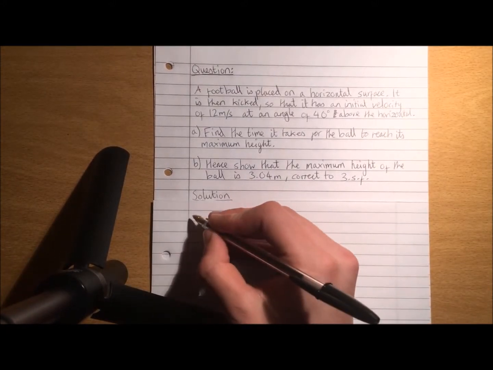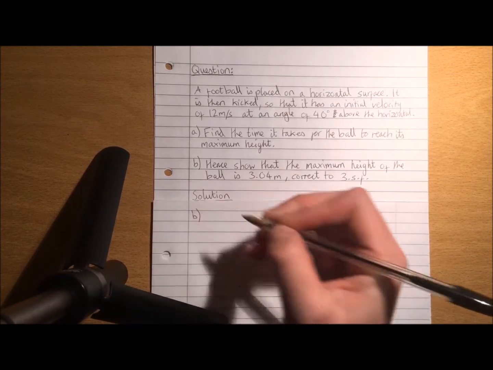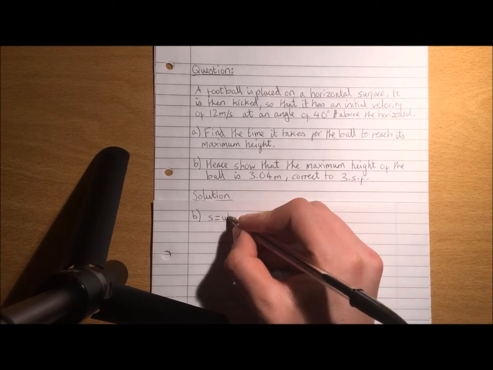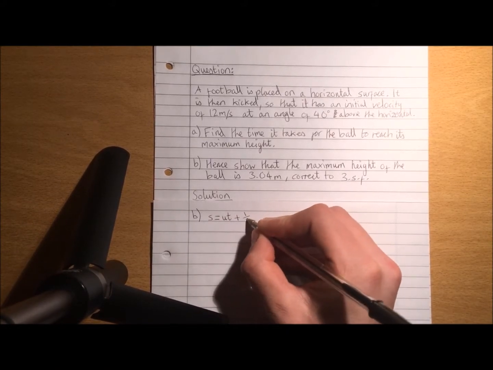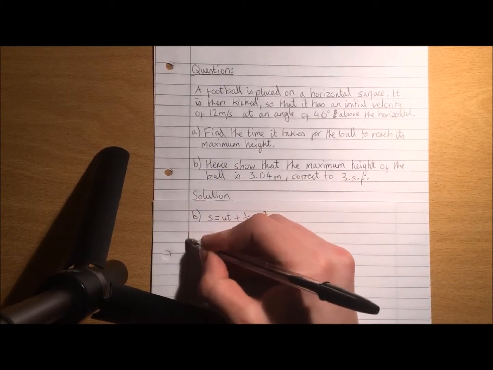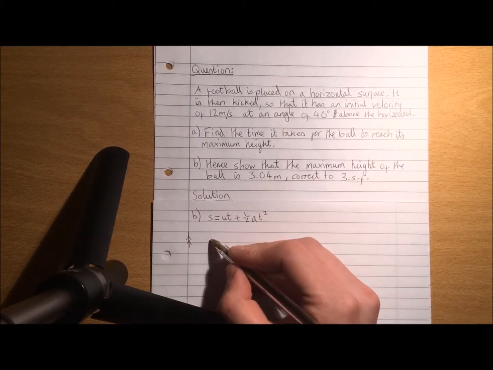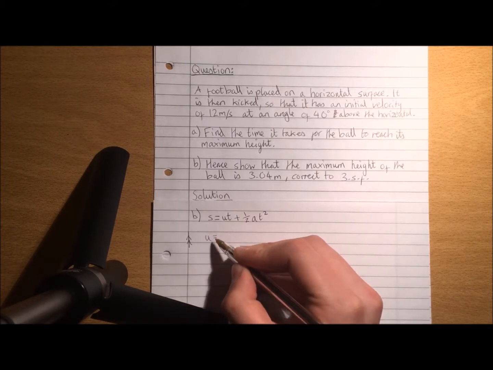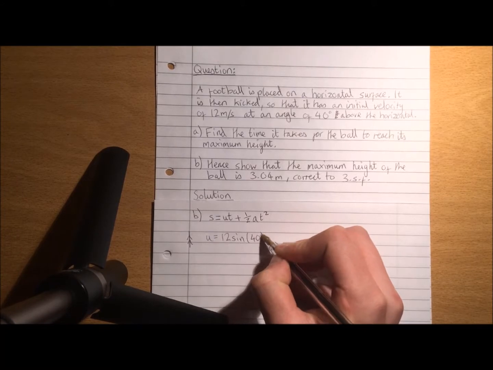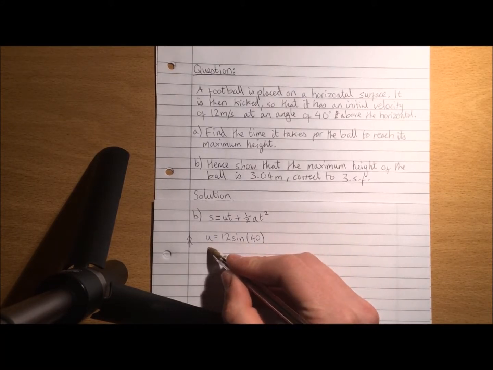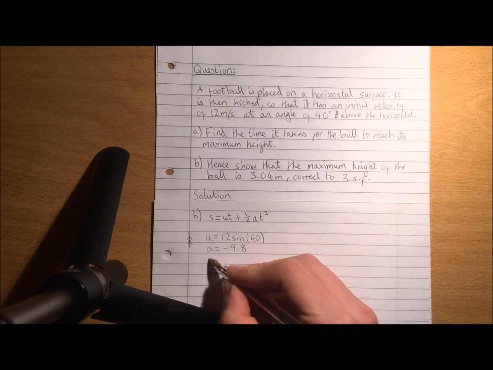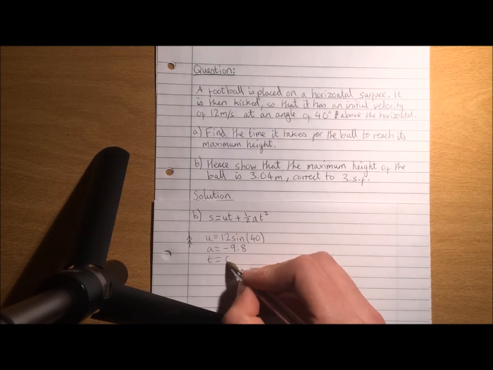And finally, for part B of the question, we're going to use a different type of Suvat equation, s equals ut plus a half at squared. We again look at every force acting in the vertical upwards direction as being positive. We know that our u is 12 sine of 40. Our acceleration is still minus 9.8. And our t from part A is 0.787 seconds.